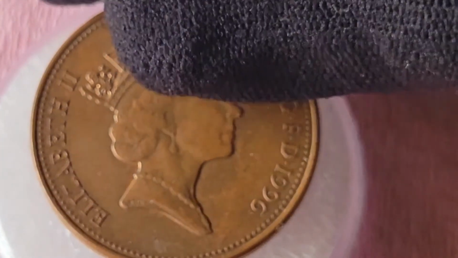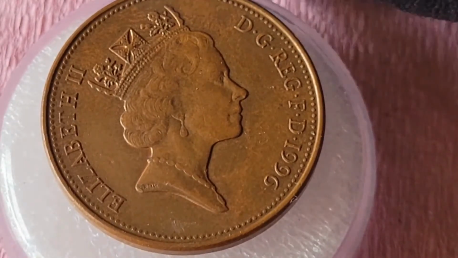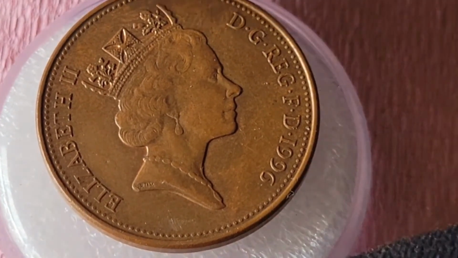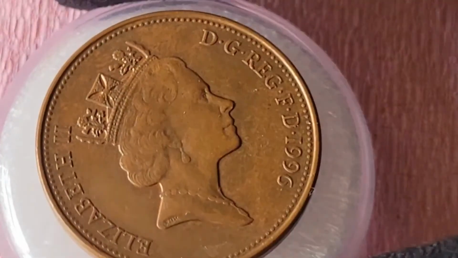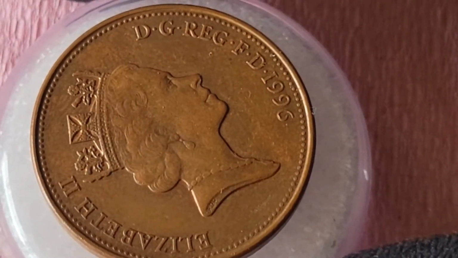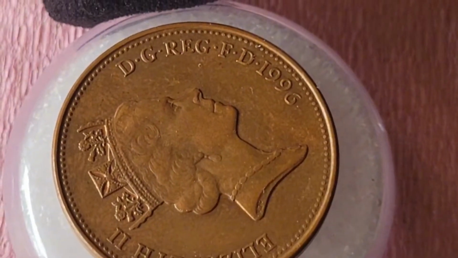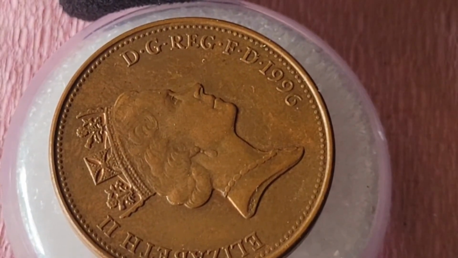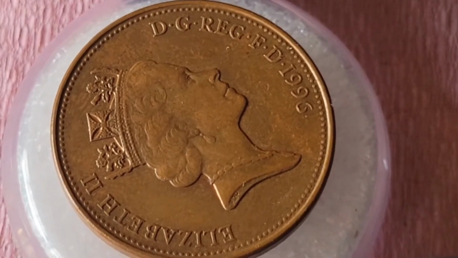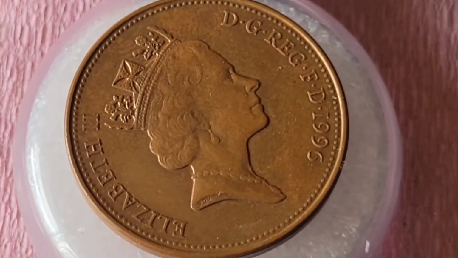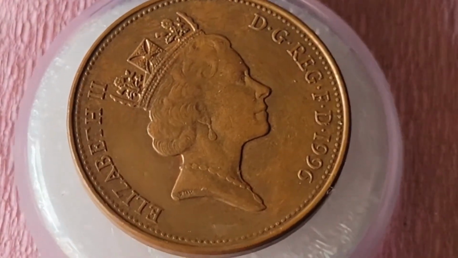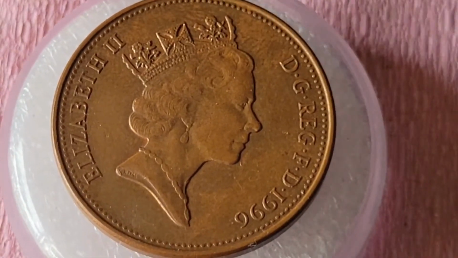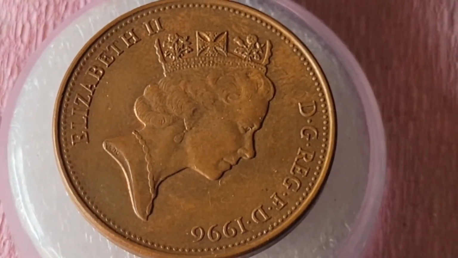Total mintage numbers for the 1996 two-pence coin, how these numbers compare to other years, the coin's availability in circulation today, rare varieties and errors. Overview of known varieties and minting errors in 1996, such as misstrikes, double dies, or off-center strikes, specific rare errors that can dramatically increase the coin's value, the impact of these errors on the coin's rarity and desirability among collectors.